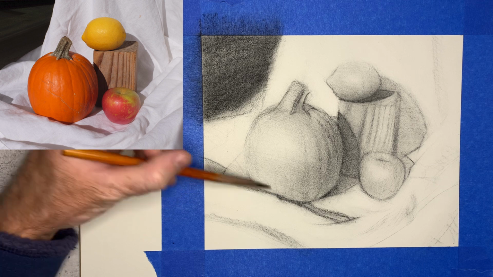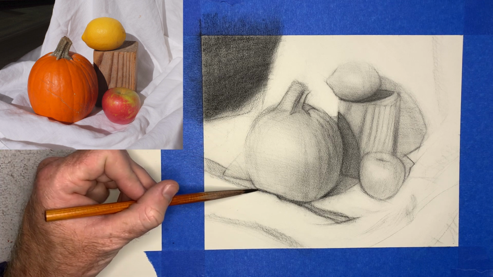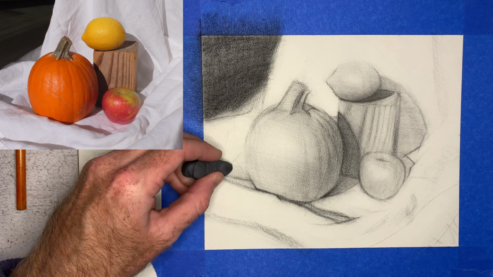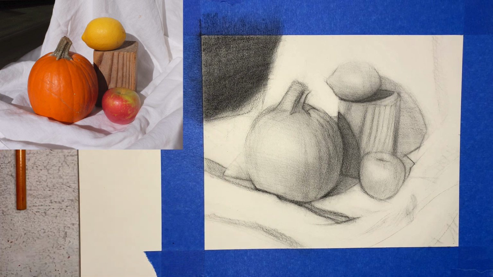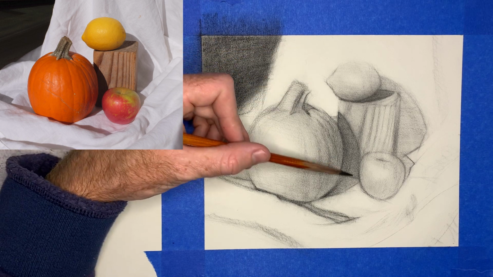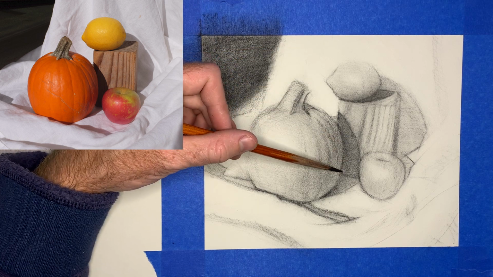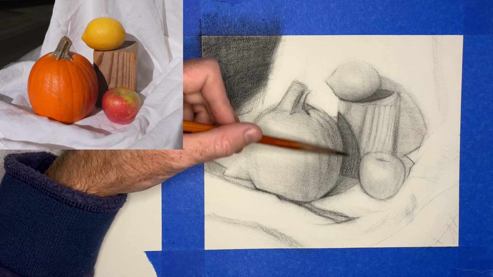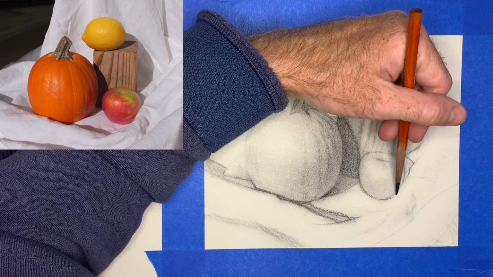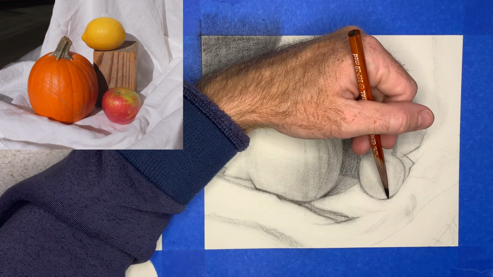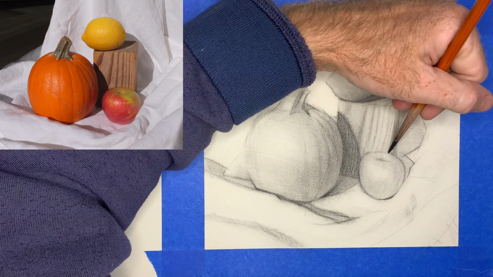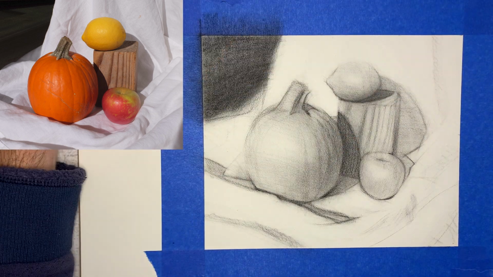I can still push this cast shadow in the foreground here where the pumpkin meets that fabric, but it's not going to be quite as dark as the background. Keep squinting, looking at the light and shadow pattern. Keep squinting, thinking about how dark that pumpkin actually is. If you squint, that orange is more of a mid-tone. Even though it has a highlight, that highlight's still not going to be as bright as the light hitting the white fabric.